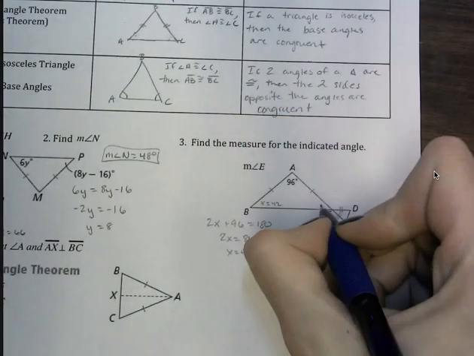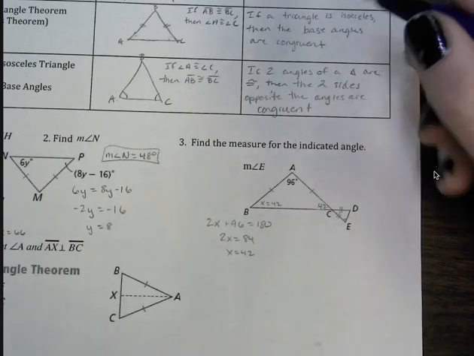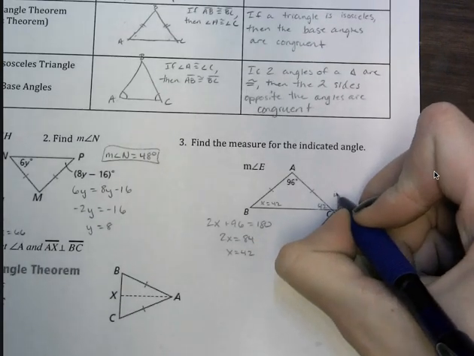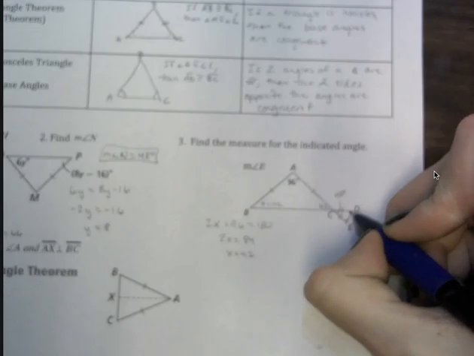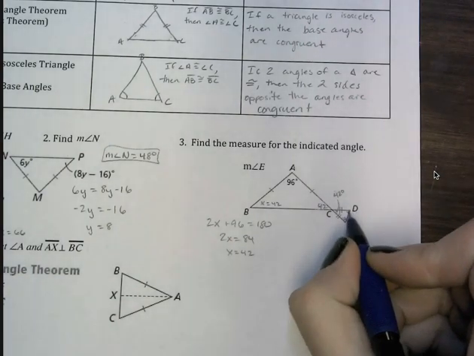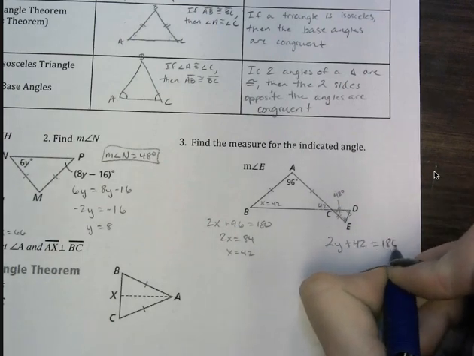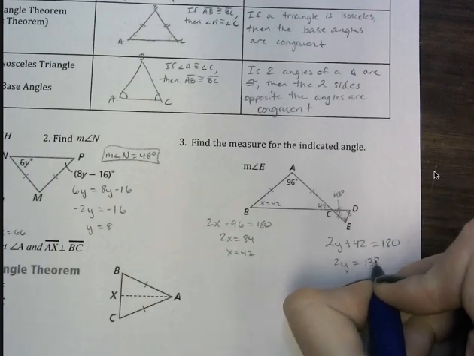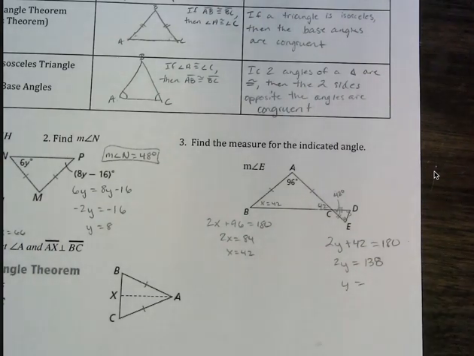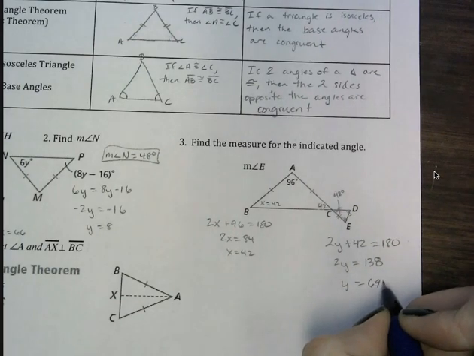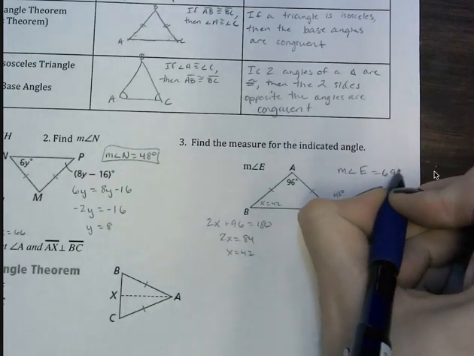Now, this is going to be a little bit hard to see, but these two angles right here are vertical angles. So I know that they are congruent. So this top angle right here is also 42 degrees. And this little tiny triangle is another isosceles. So I'm going to make each of these small angles D and E be y. So I've got y plus y plus 42 has to equal 180. So 2y plus 42 equals 180. So I get 2y equals 138 if I subtract off that 42. And y equals, if I divide both sides by 2, 69. Which was representing angle E. So the measure of angle E is 69 degrees.